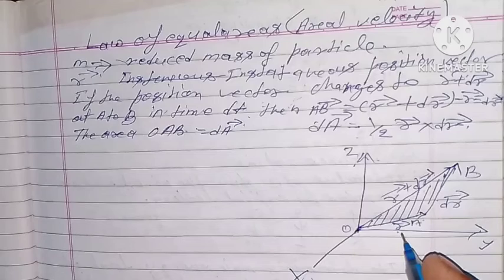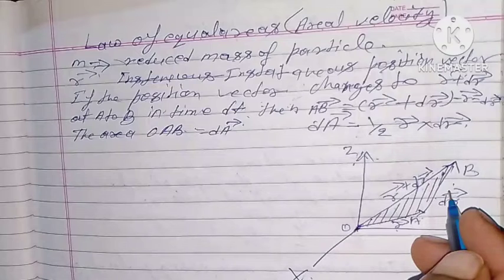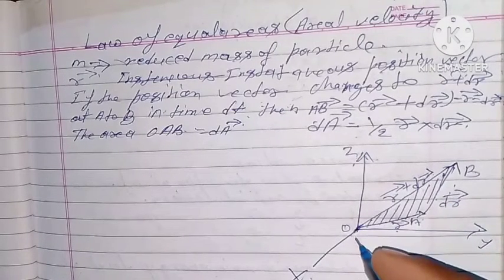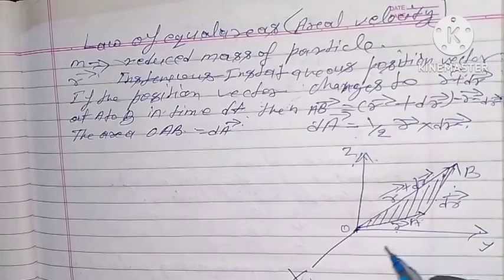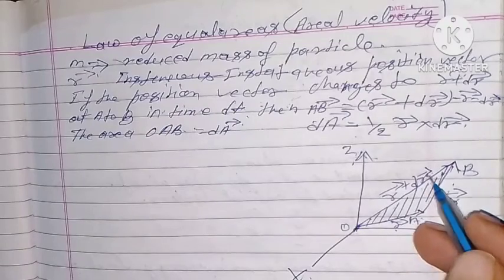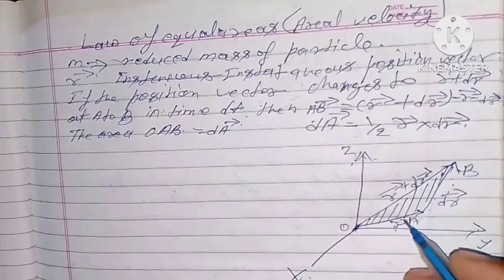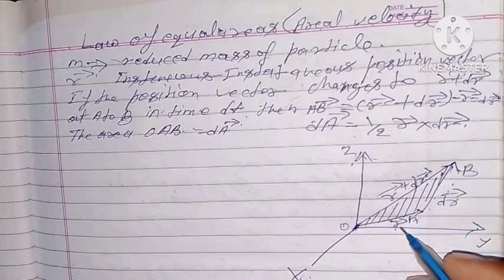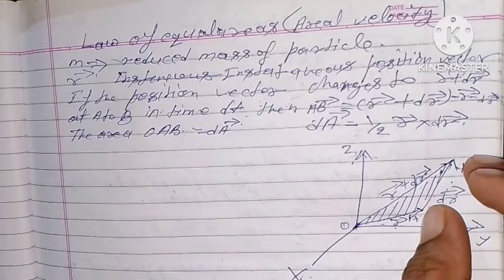If the position vector changes to r plus dr at A to B in time dt, then OB is equal to vector r plus dr, and the AB vector is equal to r plus dr minus vector r. This is the value of vector dr.